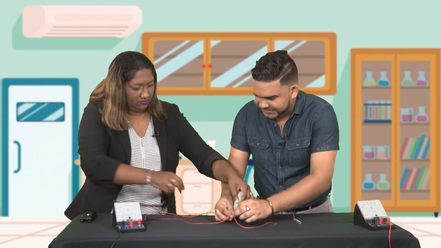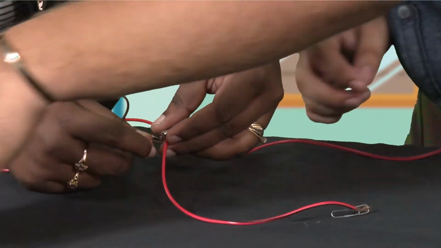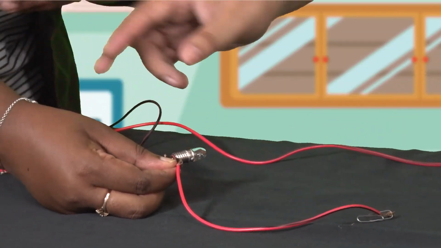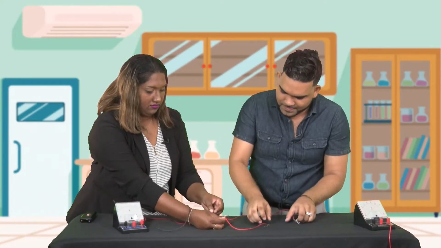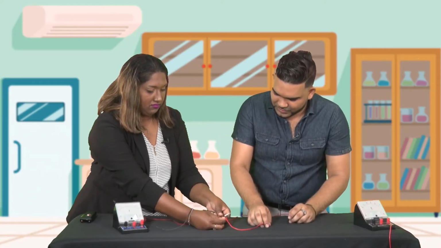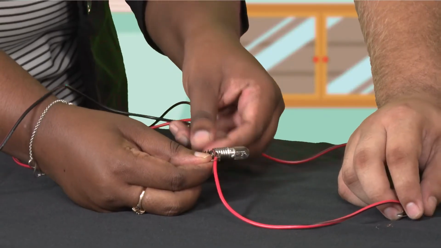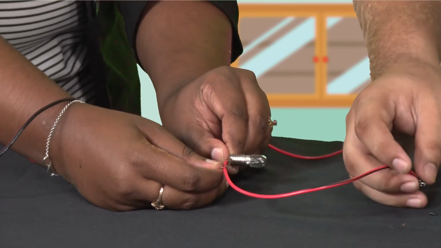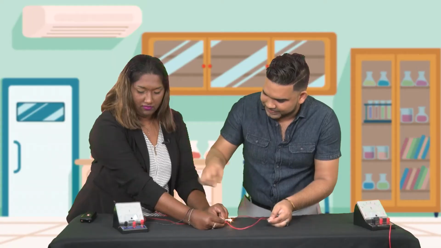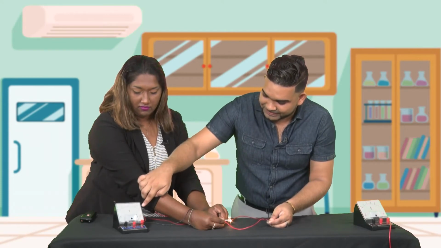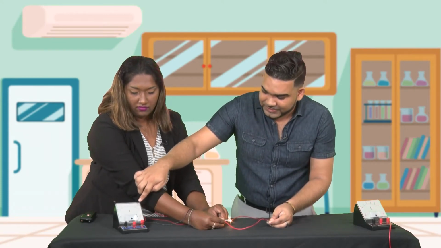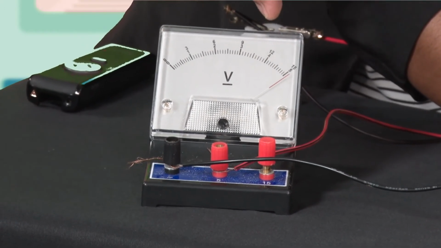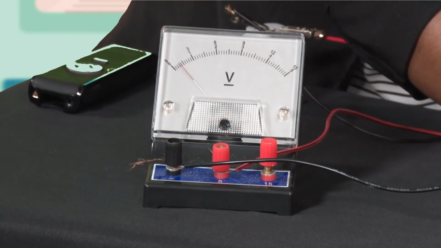You can just hold this with me, Miss. And this to the other end here. All right, so Miss would hold her connection there, positive to positive, negative to negative. All right, so time to see. Look at that. As you can see the voltage is very high. All right, so this shows you that the voltage is about 5 volts.